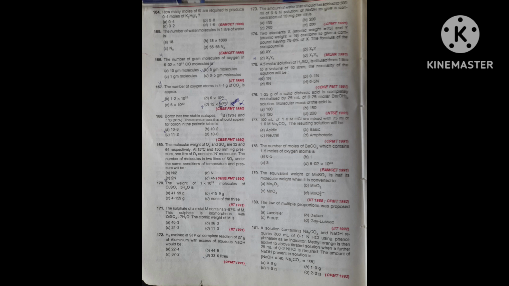I told you, only in this situation. The other three, Mn2O3, is not possible. MnO4 is also wrong. MnO4 2 minus is also wrong. Hence the correct option is MnO2. I have shown you MnSO4 converted giving MnO2 plus 2 electrons. Then per electron MnSO4 divided by 2, that is the equivalent weight.